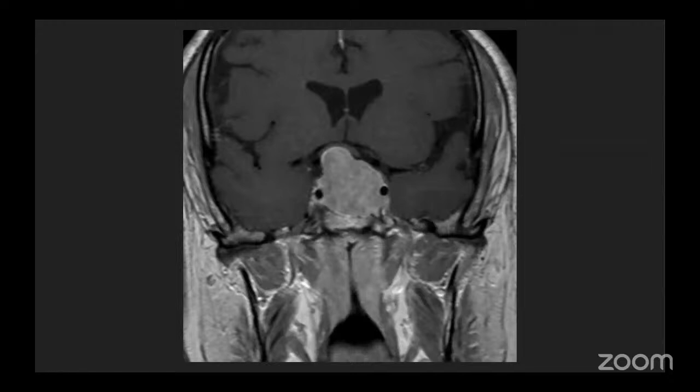Like this will be Hardy, which one? Hardy grade, we cannot completely comment on Hardy because we do not have the sagittal section. We don't know the status of the third ventricle and the recesses and how much of the compression is going on over there. Hardy C? No, you cannot be sure.